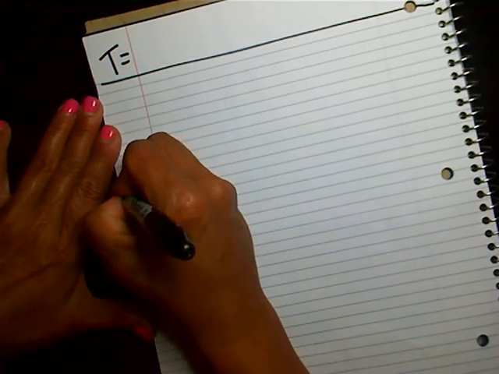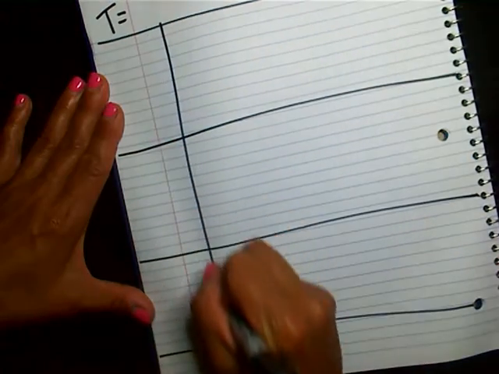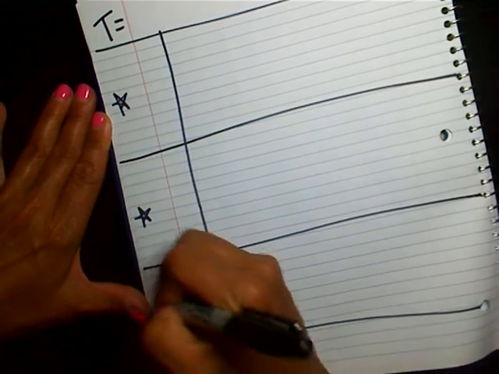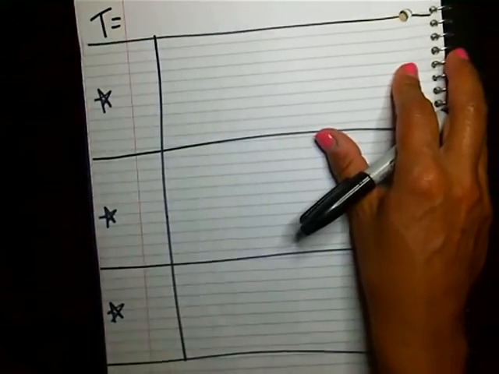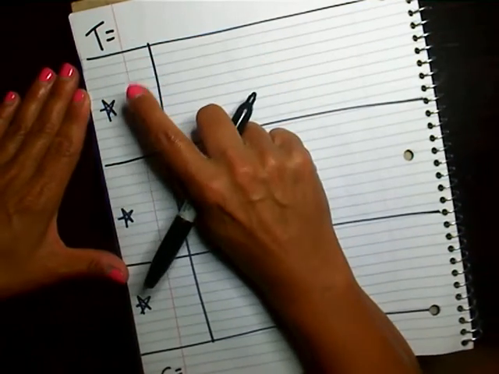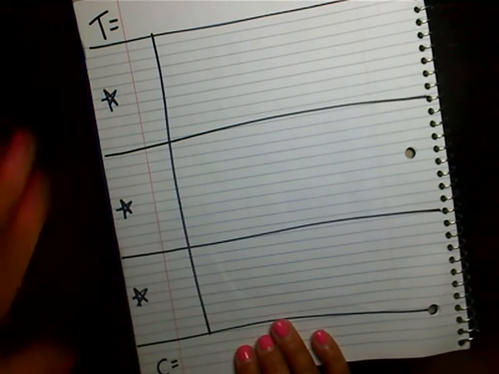On this, we are going to be creating a 5-paragraph essay. When we're creating a 5-paragraph essay, I am going to have 3 stars or 3 events, and then down here, it's going to be our conclusion sentence. So if we look right back up here, I've got my topic sentence, I've got my ideas right here, and then I have my conclusion.